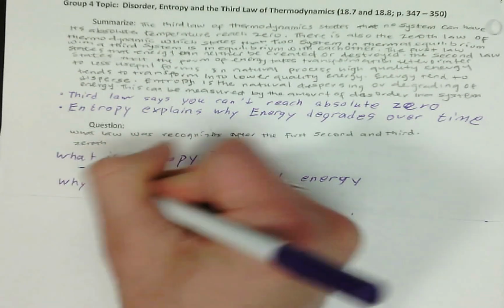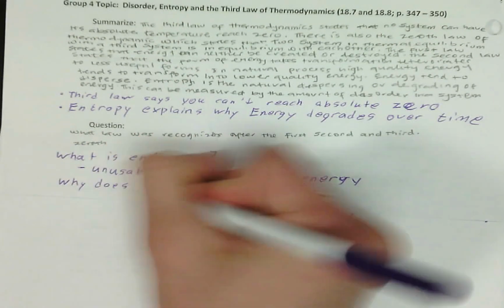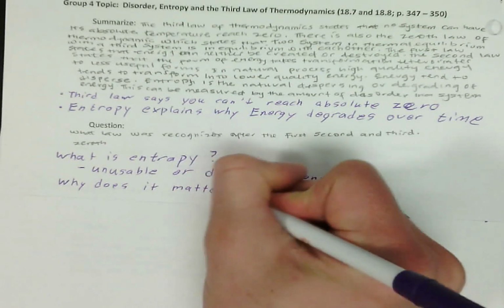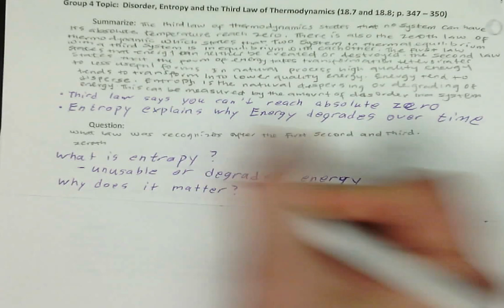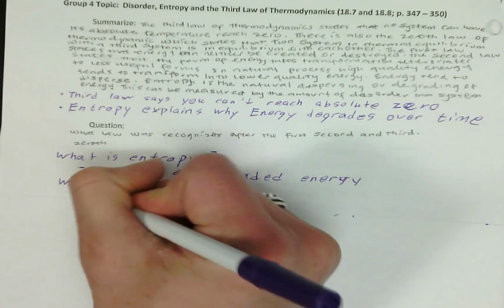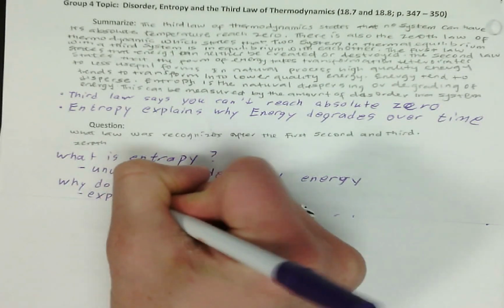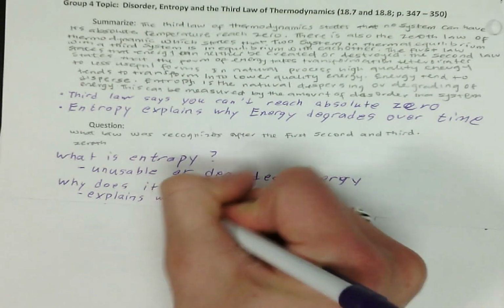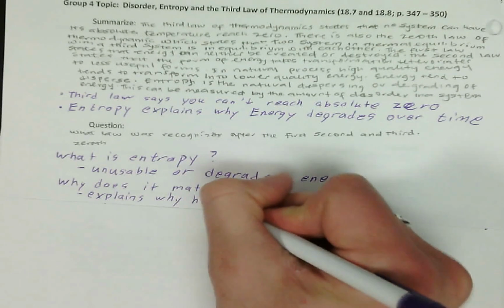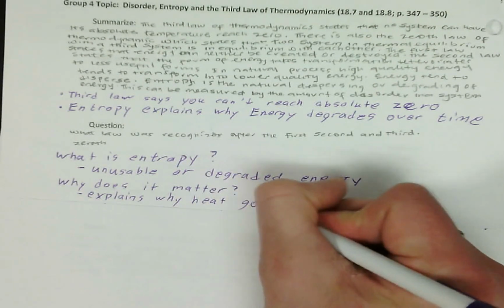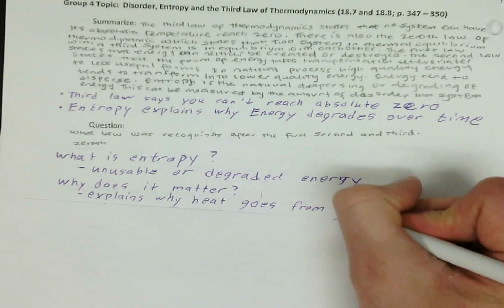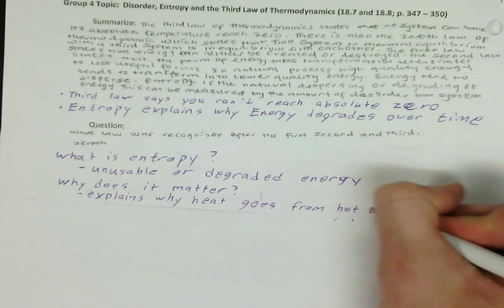So why does it matter? It explains why heat goes from hot to cold.